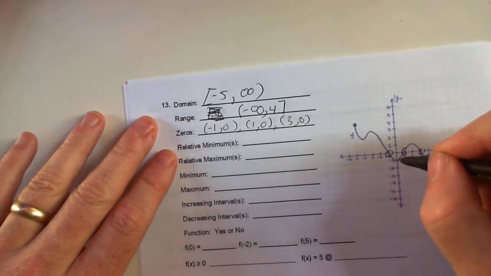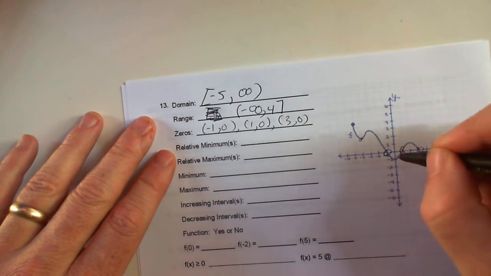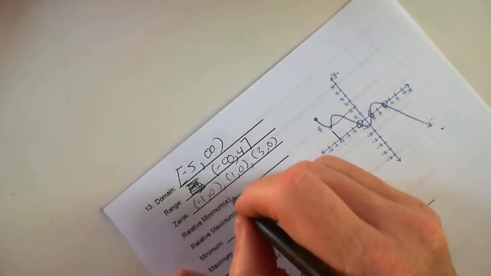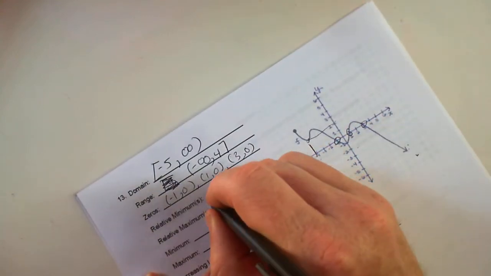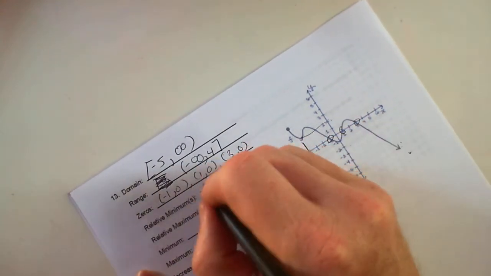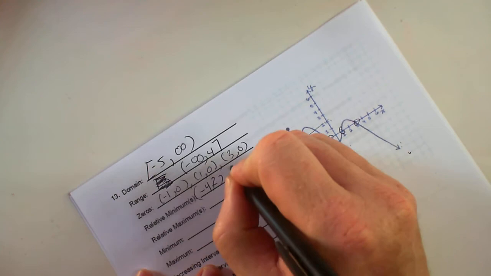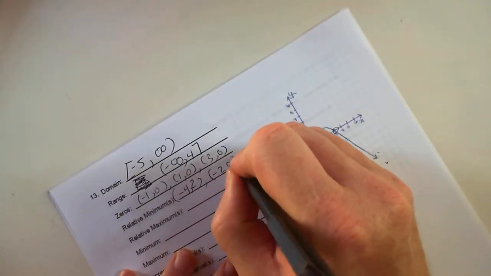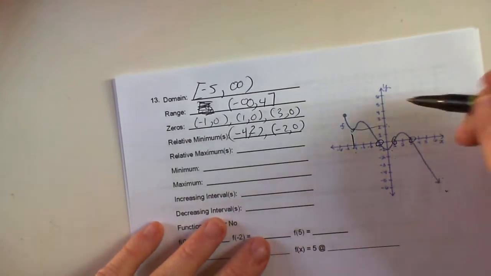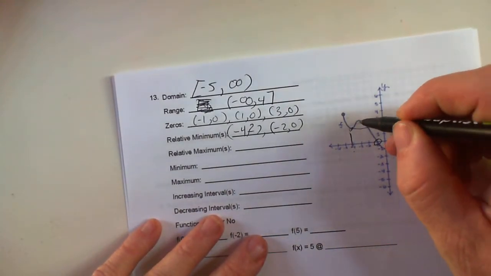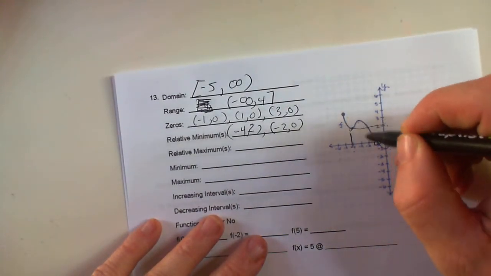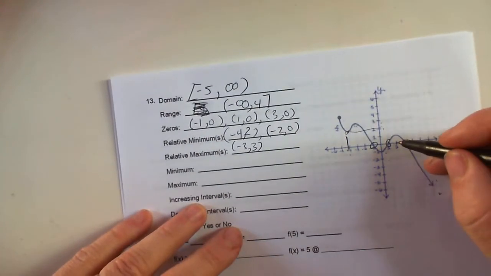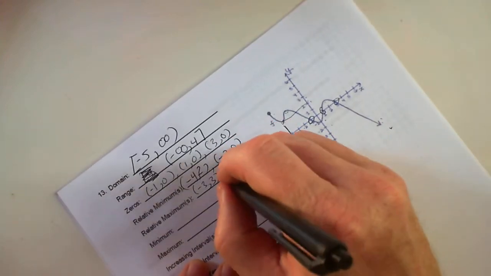Relative minimums, we only have 2 relative minimums. We have a relative minimum at negative 4, and that is at the point 2. And then we have another relative minimum at negative 2, 0. Relative maximums, that's going to be at the point negative 3, 3. And then we have another relative maximum at 2, 1.